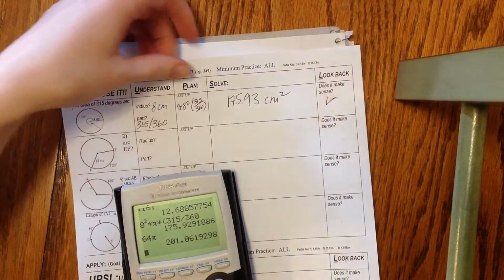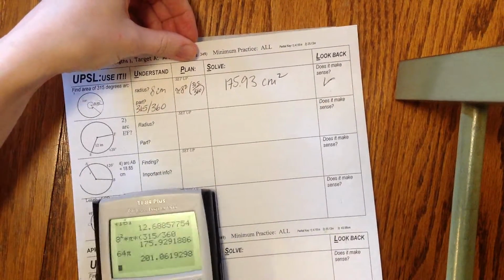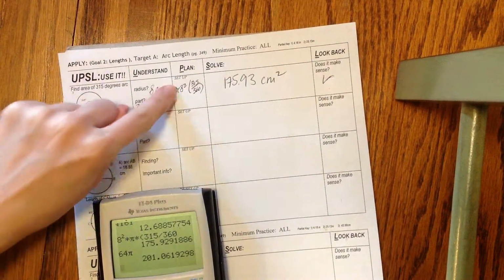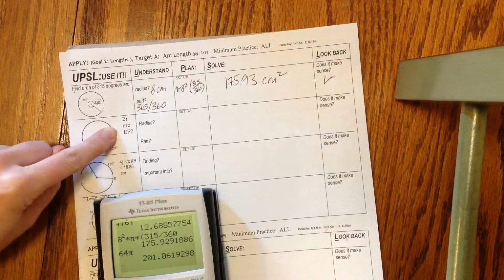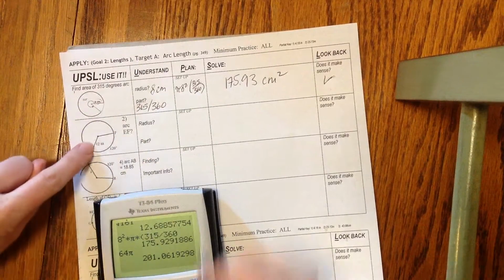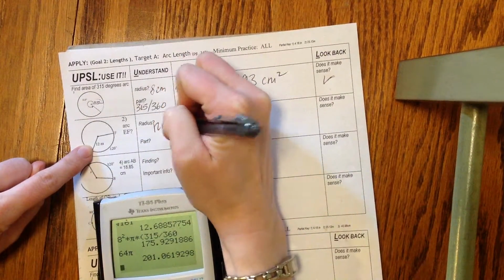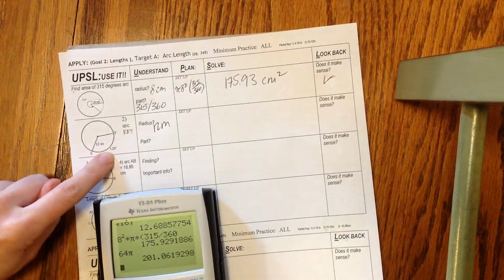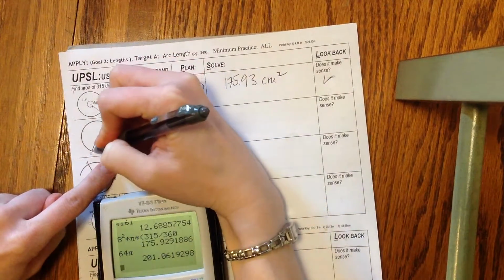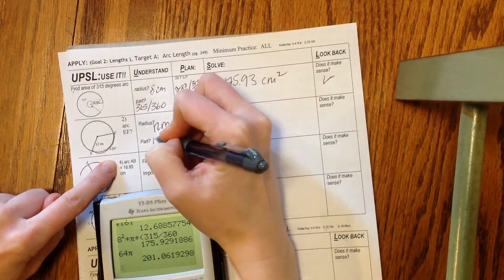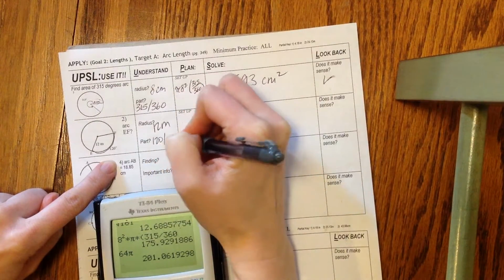Alright, let's try the next one. Now the next one asks us for the arc. So instead of using area, we're finding perimeter. Again, we have the radius, so we've got that as 10 meters. Well, we want part, and we want this E to F. So we want this part right here. So that's 120 degrees out of 360.